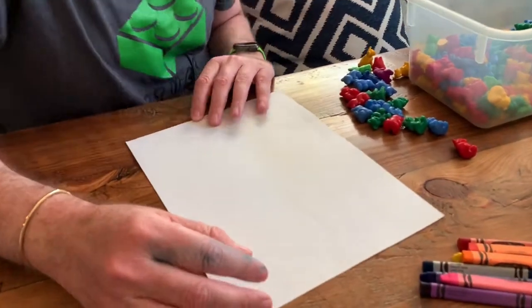And I want you to take pictures or videos to show me. If you can't find manipulatives to use, then I would like for you to draw them. And the way you can draw them is like this.